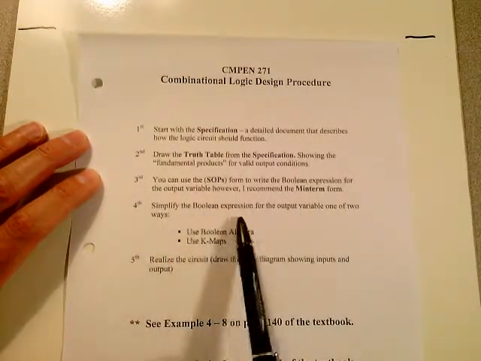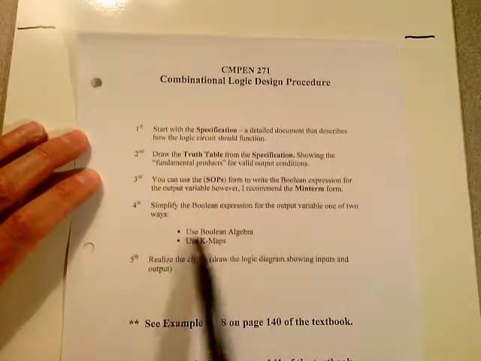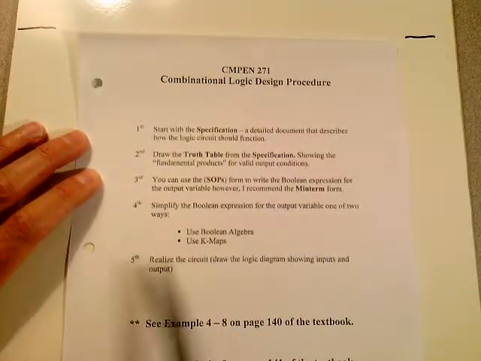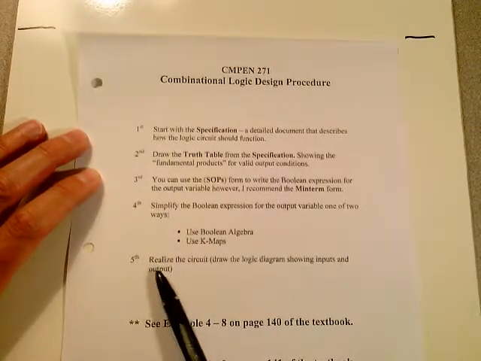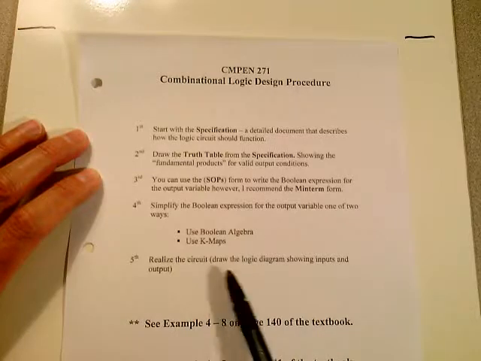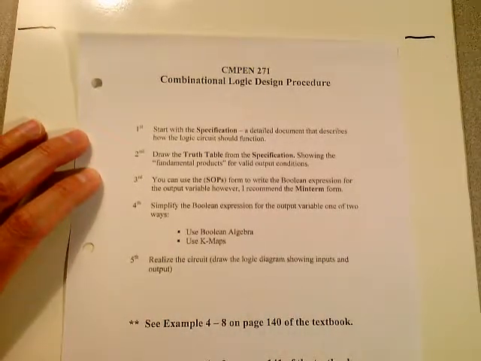You simplify the Boolean expressions for the output variable one of two ways. You can use Boolean algebra or you can use K-Maps. From here on out, we're using the K-Maps. And number 5, you realize the circuit. In other words, you draw the logic diagram or the logic circuit showing the inputs and the outputs.